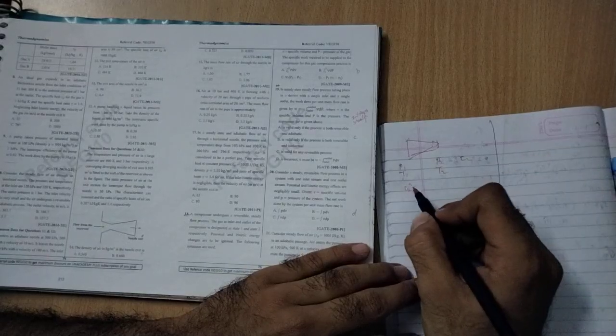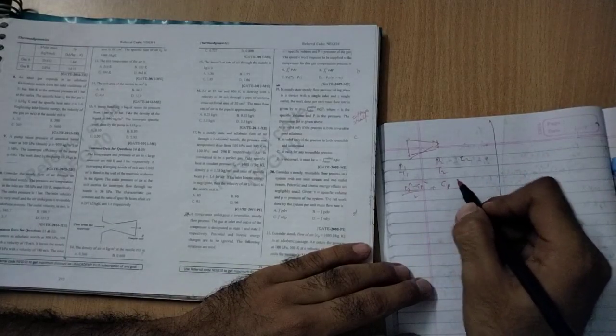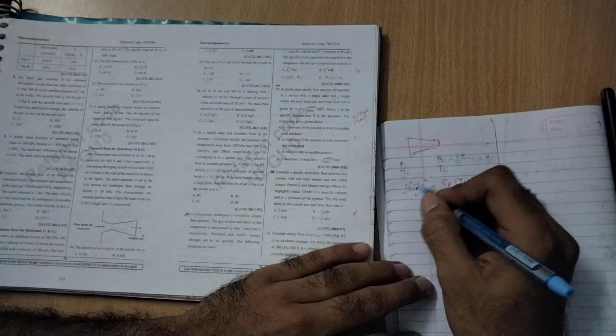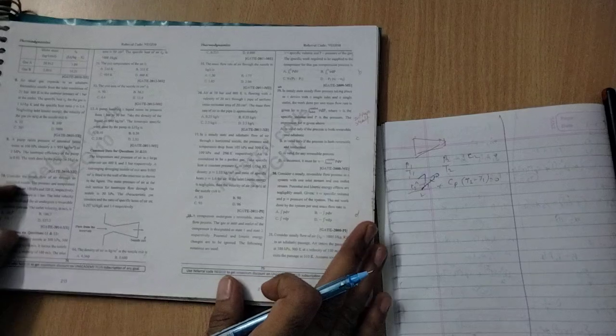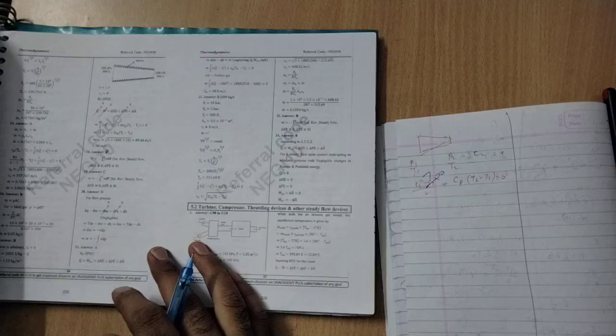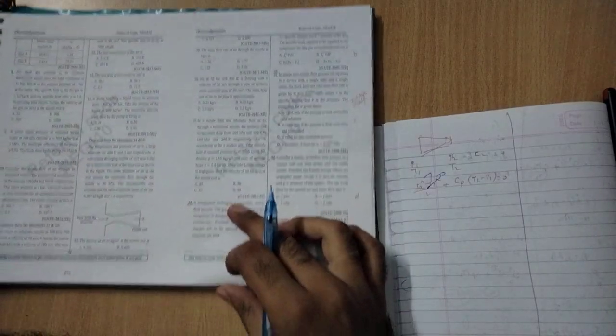C2 squared minus C1 squared, divided by 2, plus Cp times (T2 minus T1), equals 0. Cp is given. C1 is 0, so we can calculate C2. That's it for question 17. You can just go for the next question.